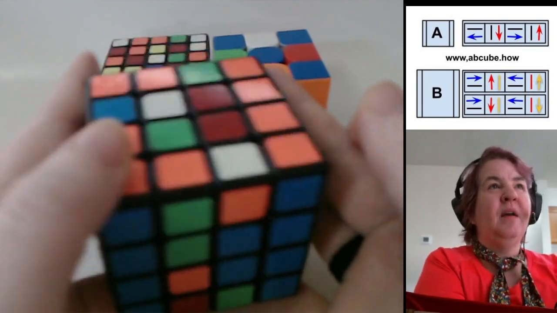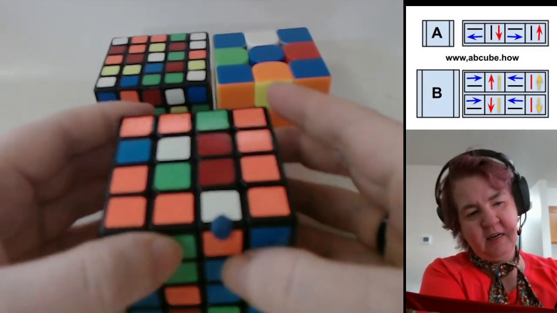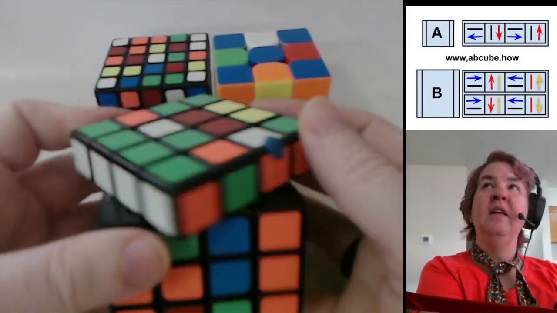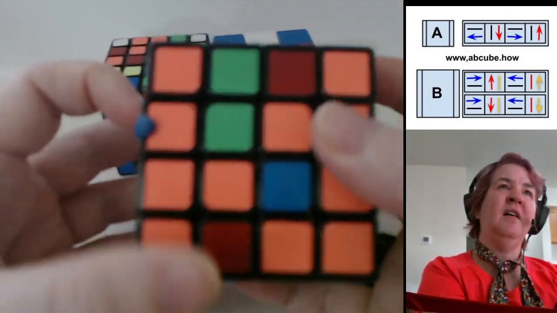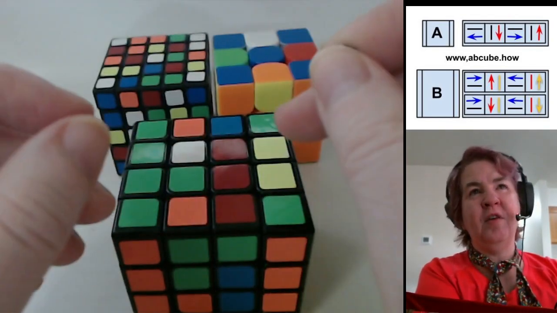So yellow and white are left and right. Find a piece that's yellow or white in the middle. We're working on the edges today. Corners match the front. It's going in this direction. Slide up, slide down, slide down. And so the Formula A is just 4 moves, real easy to learn.